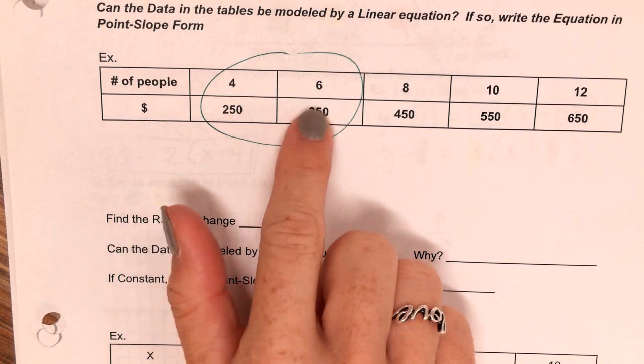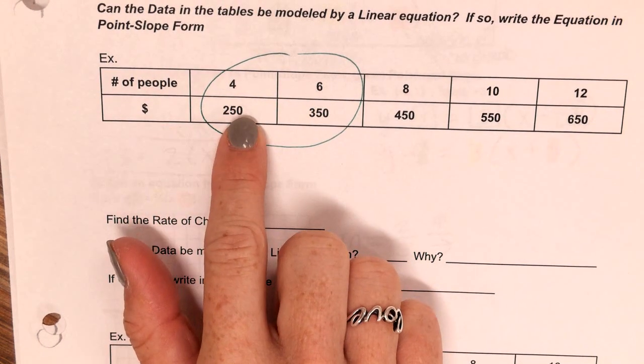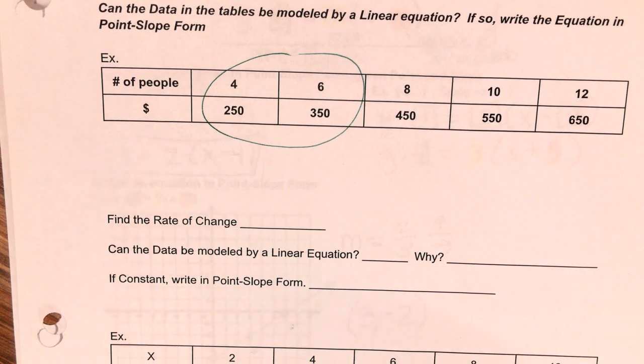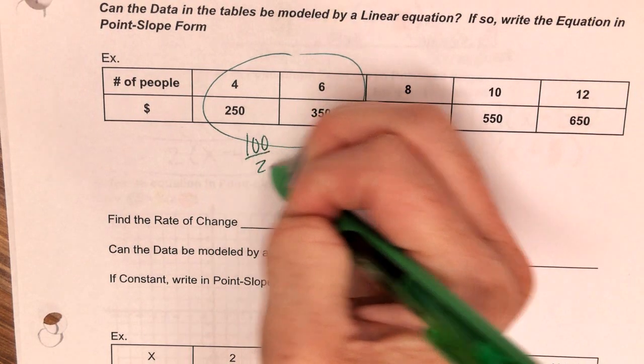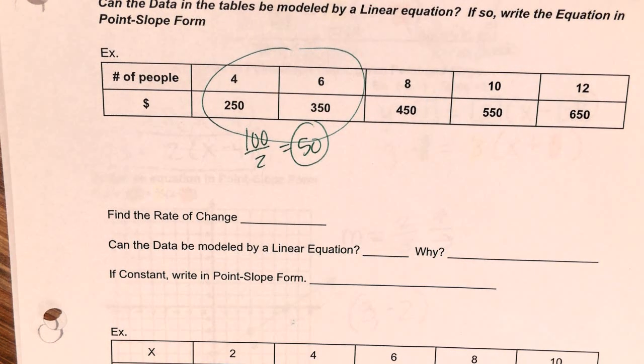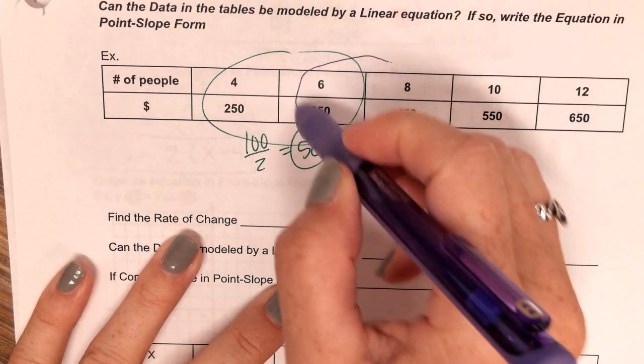What is the difference in the y's? What's 350 minus 250? 100 over, what's 6 minus 4? What's 100 divided by 2? So 50. So these have a slope of 50. So if this is linear, the whole table has to give you what? 50. All right, so I'm going to do the next two with these.